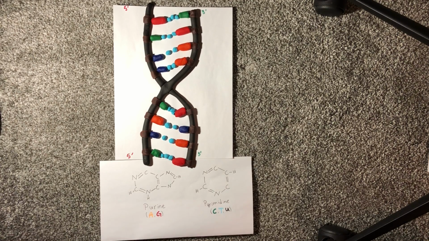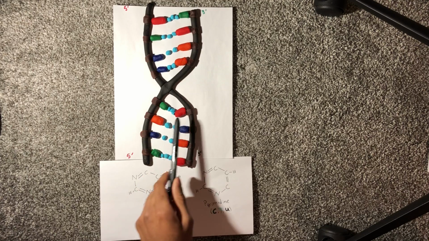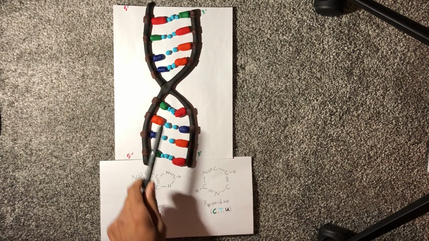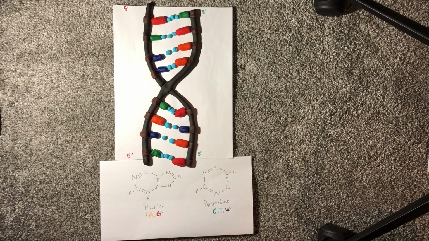The sugar component is what binds to the nitrogenous bases. These bases include adenine in orange and guanine in red, which are purines, as well as cytosine in green and thymine in blue, which are pyrimidines. The basic structures for purines and pyrimidines are shown below. Purines consist of two cyclic chains, whereas pyrimidines are a smaller molecule as they consist of one cyclic chain.